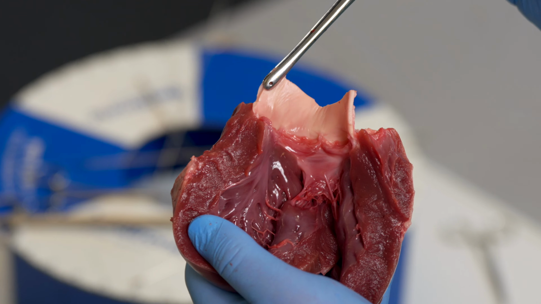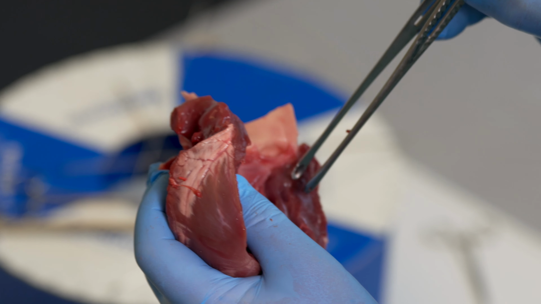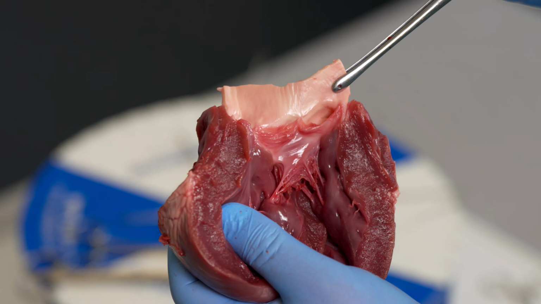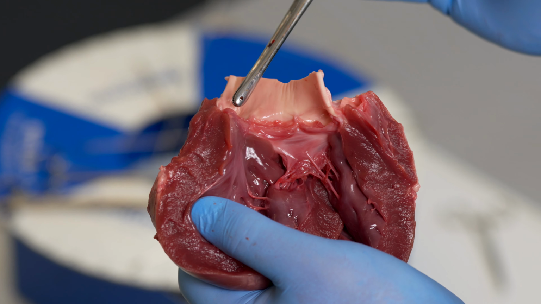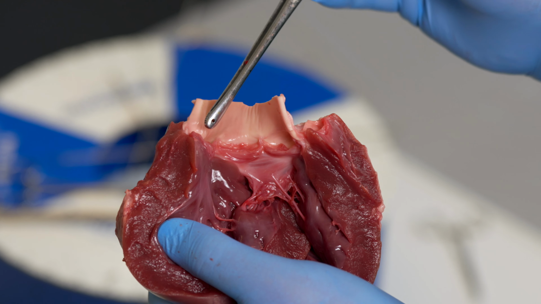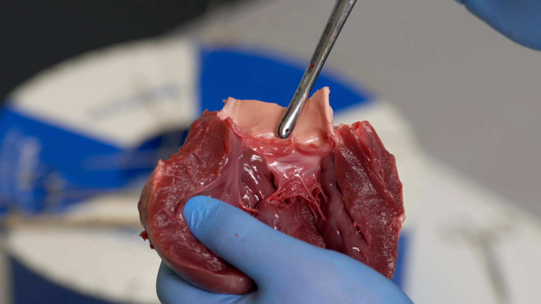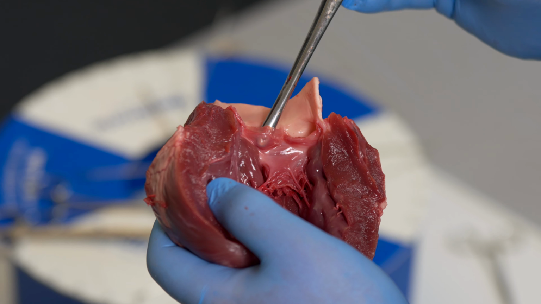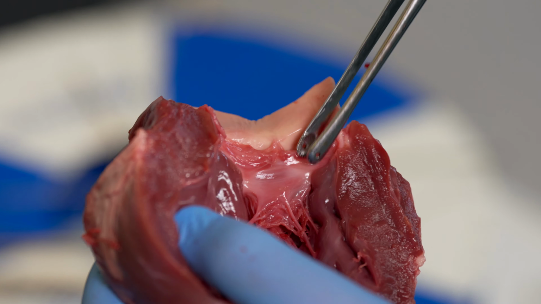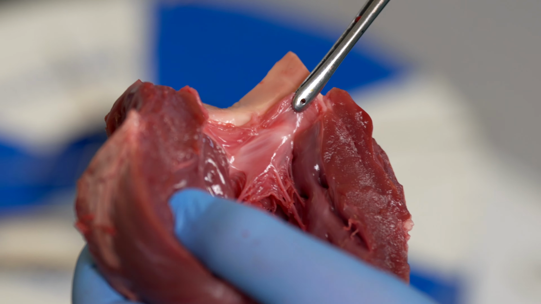There is the right coronary artery. There's the left coronary artery. And so these valves of the aortic valve are named for the coronary arteries. So we have a right aortic valve cusp, a non-coronary aortic valve cusp, and a left coronary aortic valve cusp.